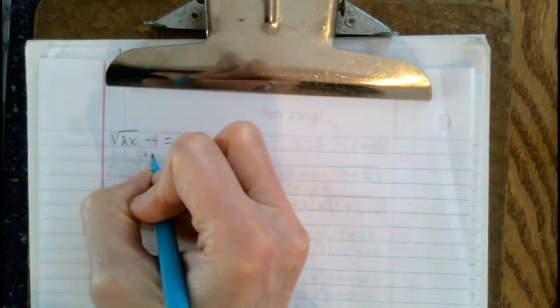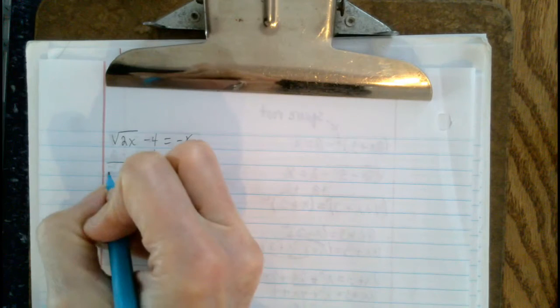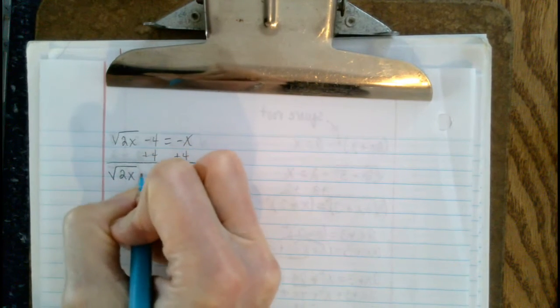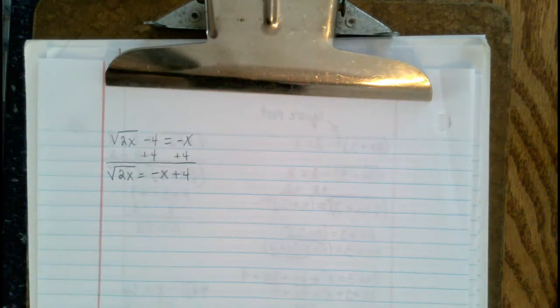So we'll flip back over here to my notebook paper. You need to be able to see the problem. And again, we need to isolate the square root, so we'll start by adding 4 to both sides. We get the square root of 2x equals negative x plus 4. If you wrote 4 minus x, there is nothing wrong with that.